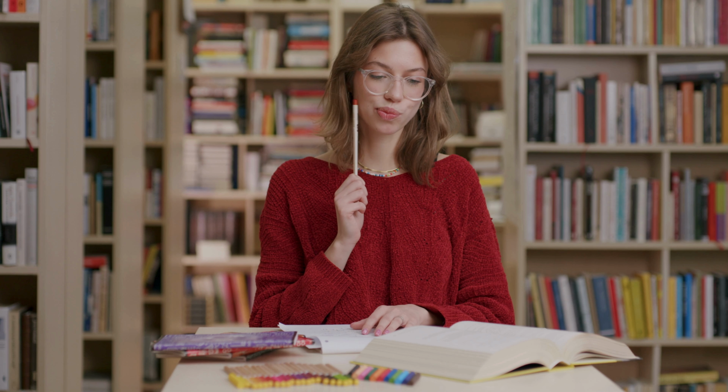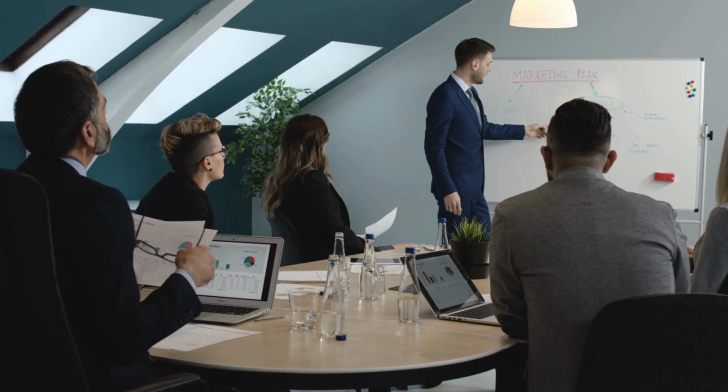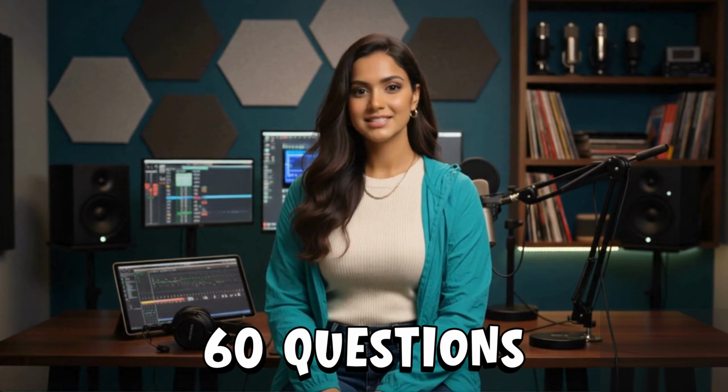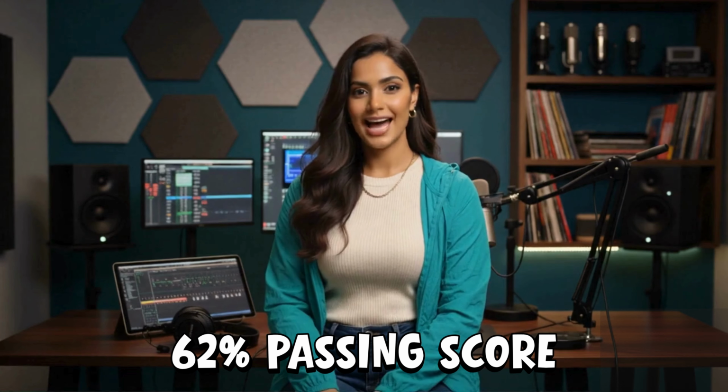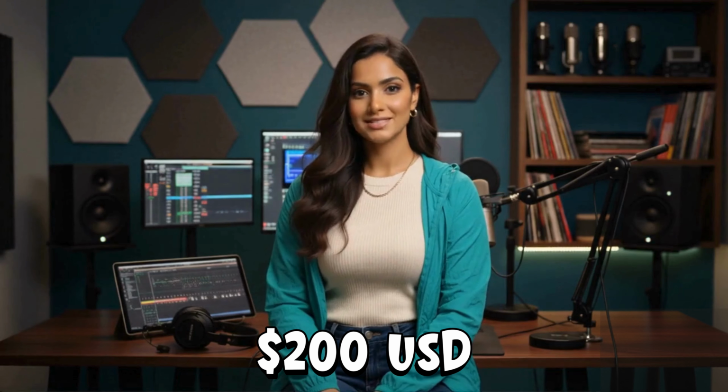And here's the deal. The exam isn't just about remembering facts. It tests how you solve data integration problems in realistic business scenarios. Here's what you're up against: 60 multiple-choice or multi-select questions, plus a few unscored ones. You get 105 minutes total. You'll need at least 62% to pass. No prerequisites, but trust me, hands-on Salesforce experience helps a ton. And yes, the registration fee is $200 with a $100 retake fee. So let's make sure you pass the first time.